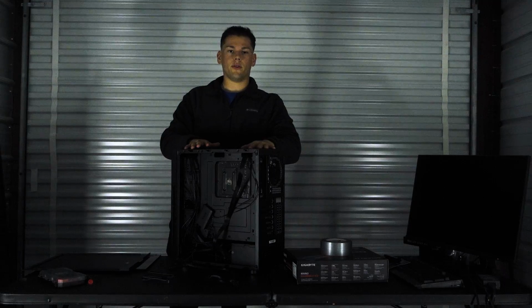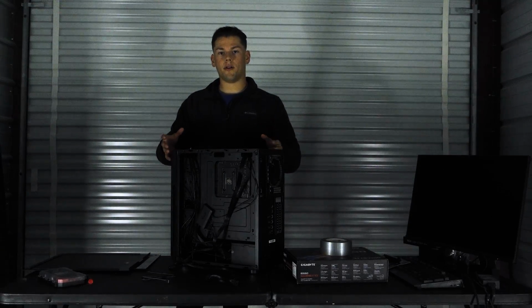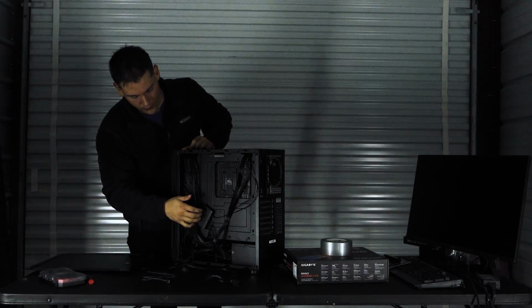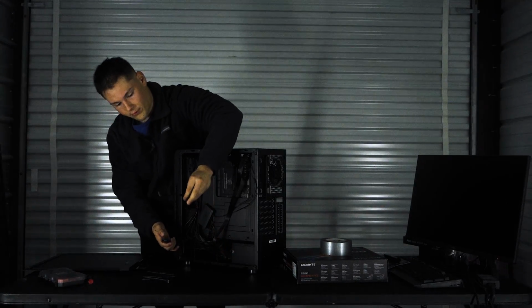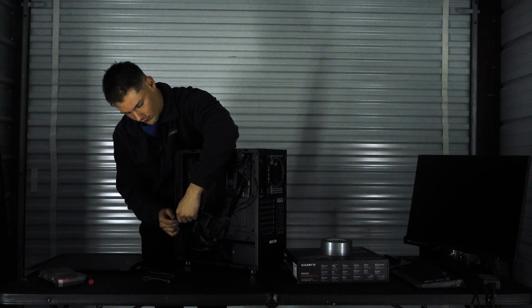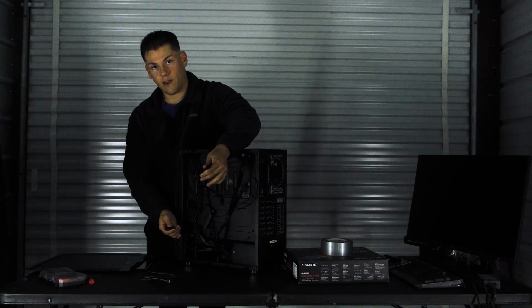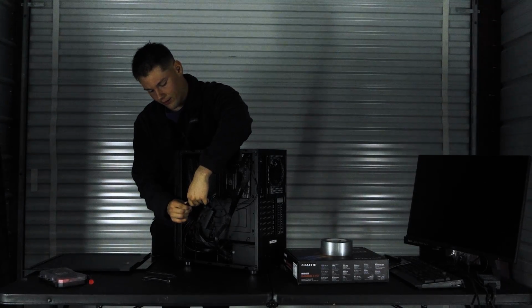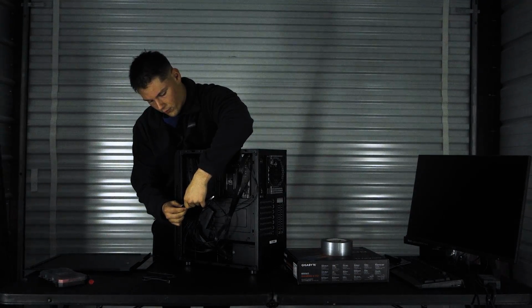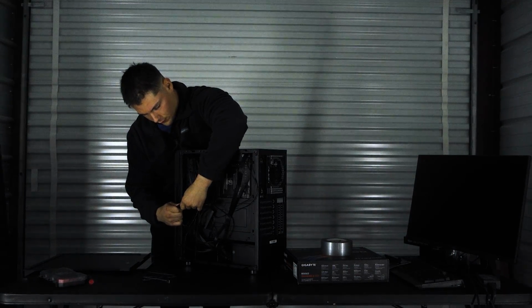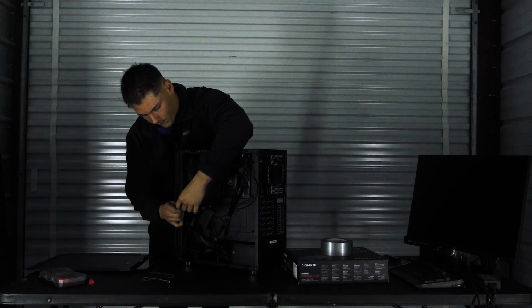So what we're going to have to do is power our fan controller. We're going to do this by plugging in this Molex. There's a female end and then there's a male end. They just plug in, and it'll only go one way, so if you're trying to force it too much, it won't go in.